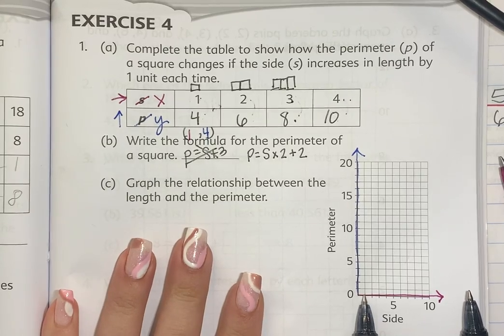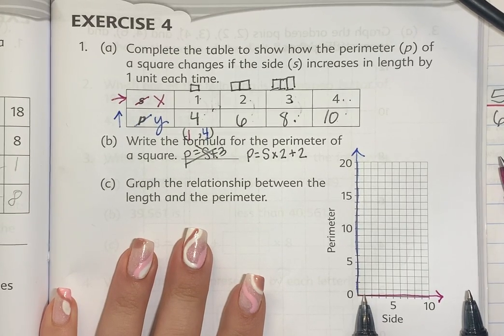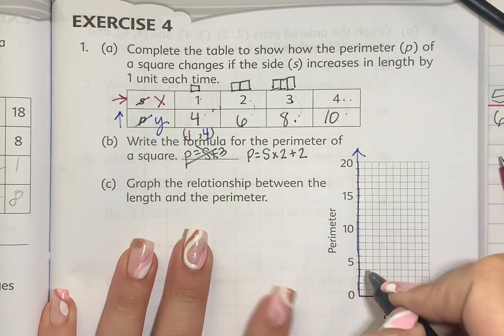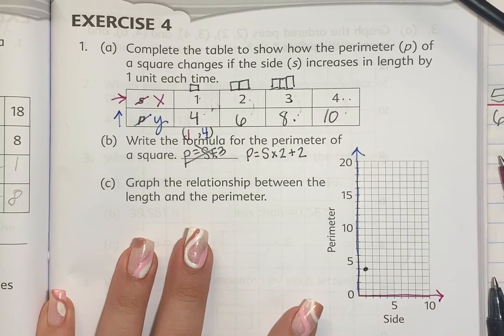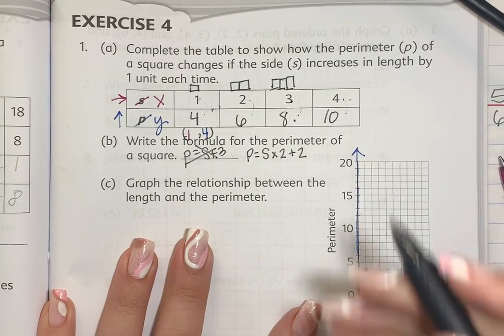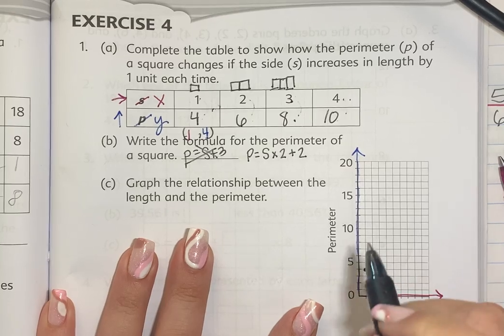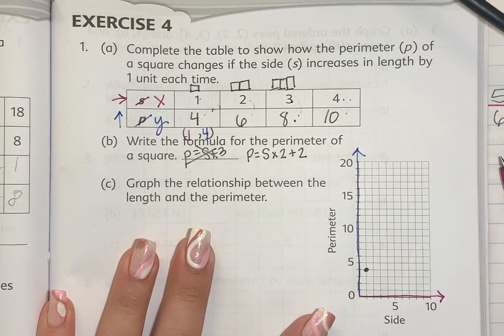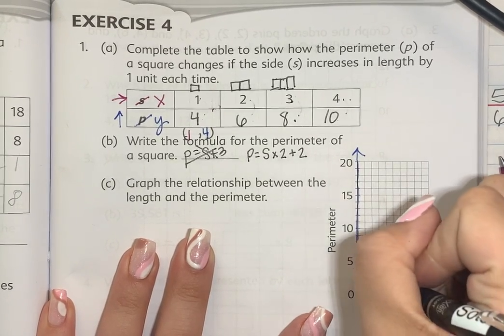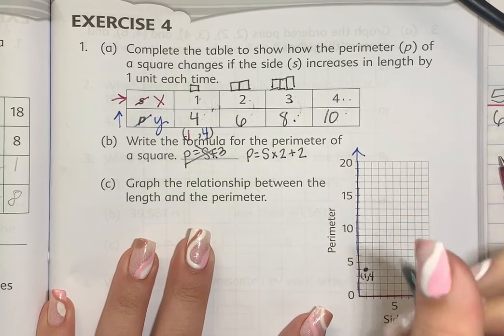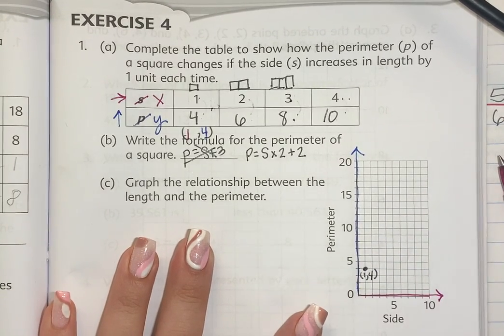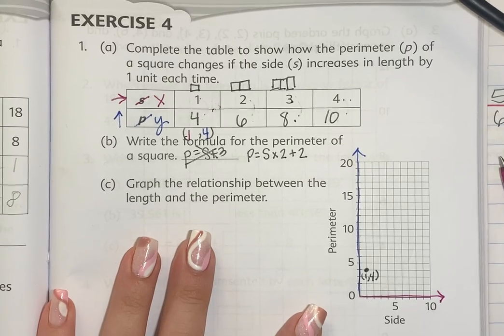Go across 1 and up 4. And don't forget to put that dot. What do I call this one? Name it. (1, 4). Then you keep doing that. And what's your last step after you've dotted all the points? Connect.